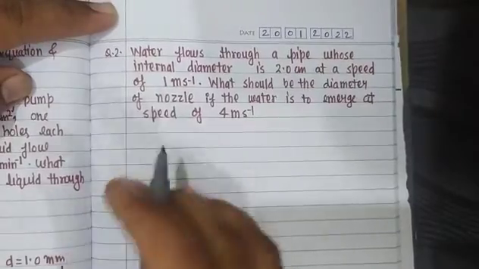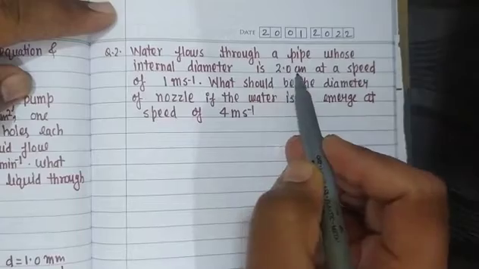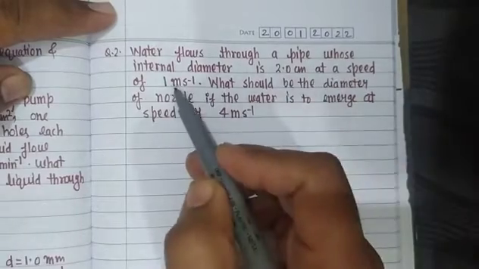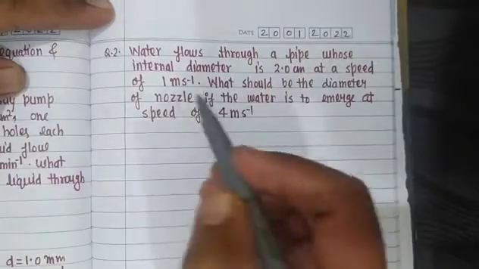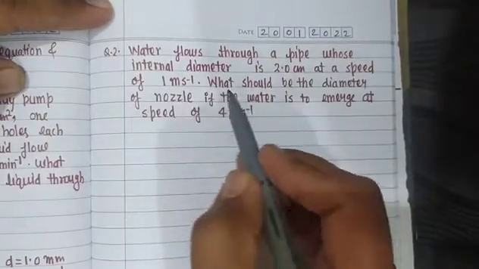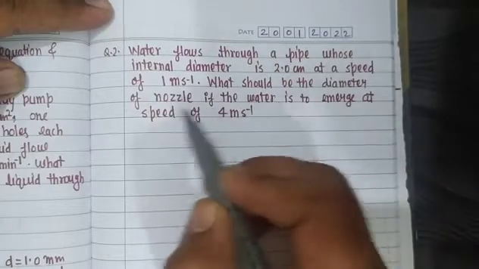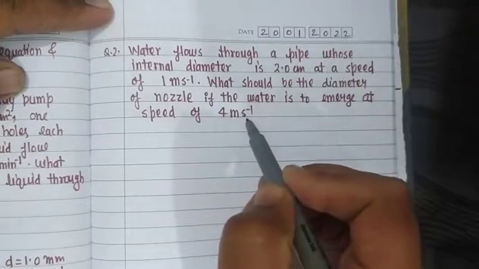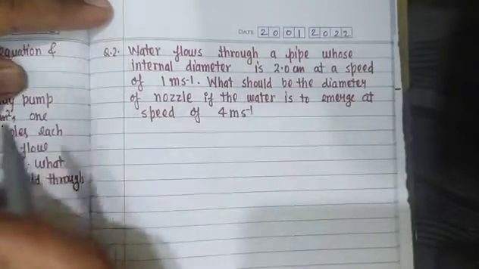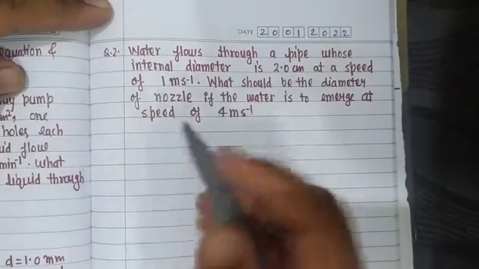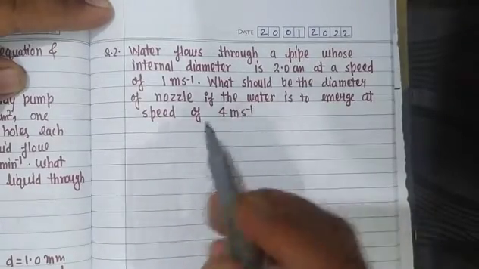Now the second question is, water flows through a pipe whose internal diameter is 2 centimeter at a speed of 1 meter per second. Here we have a cross-sectional area corresponding to which this is the velocity. What should be the diameter of nozzle if the water is to emerge at a speed of 4 meter per second? Here we have the speed of ejection and we have to find the cross-sectional area through which the flow of the liquid is 4 meter per second.